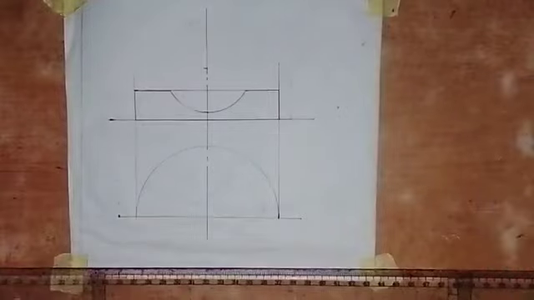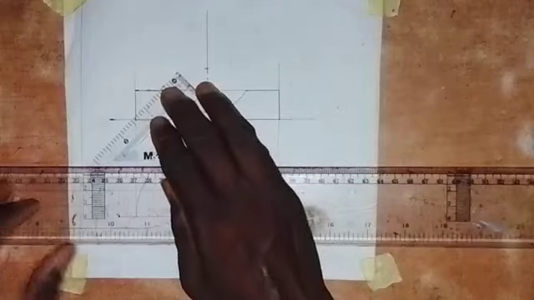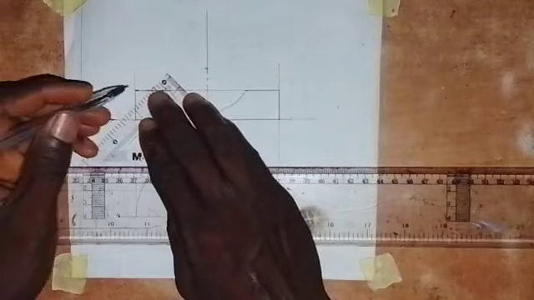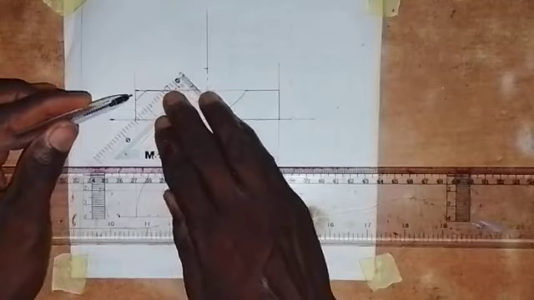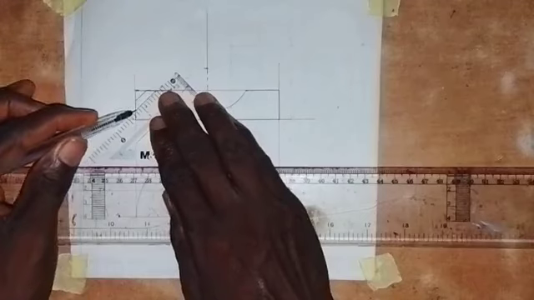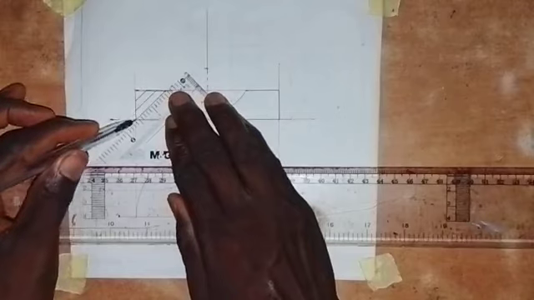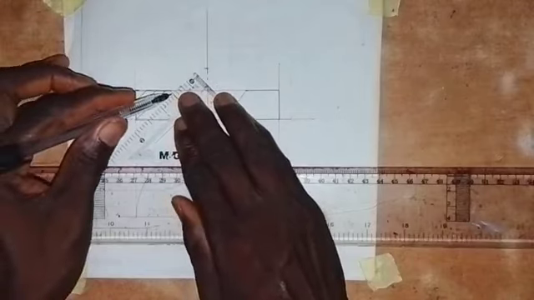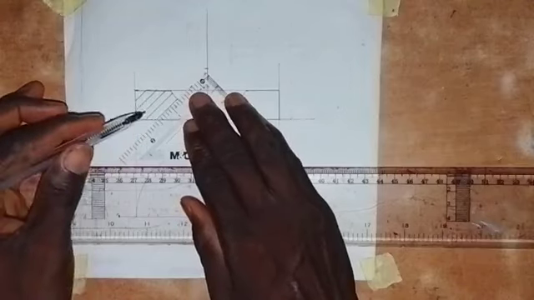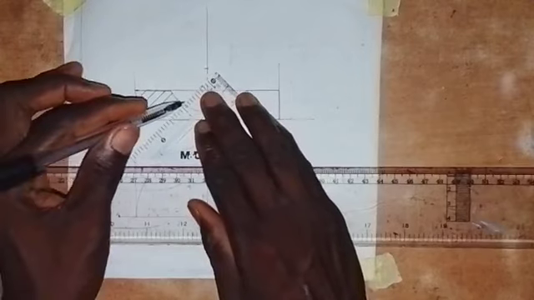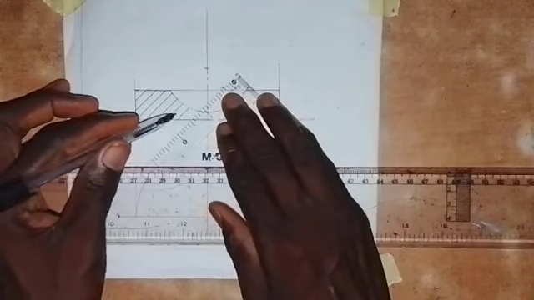Then we need to hatch this surface. We need to produce hatching lines on this surface because we are asked to draw the sectional front elevation. Hatching lines are drawn with thin continuous lines, equally spaced on the surface of the cut. So that is what I'm doing right now, producing hatching lines on this surface.